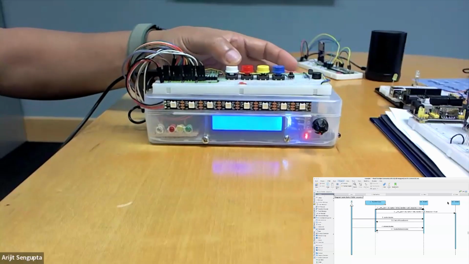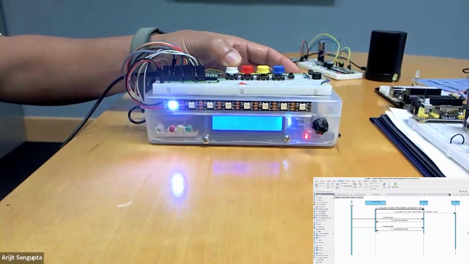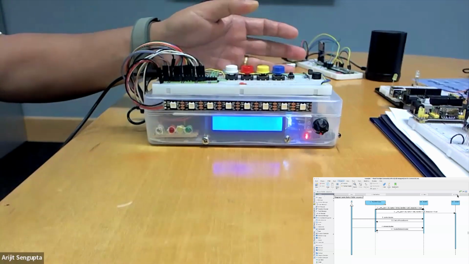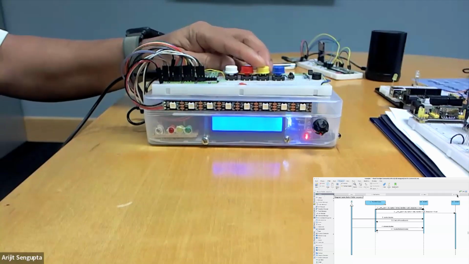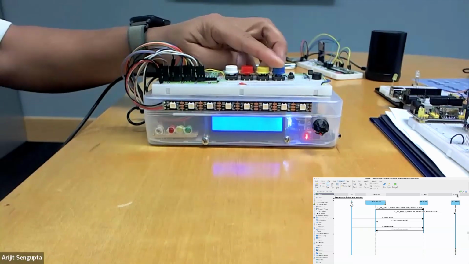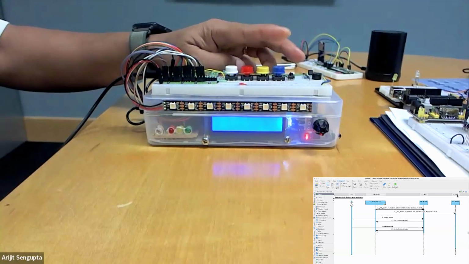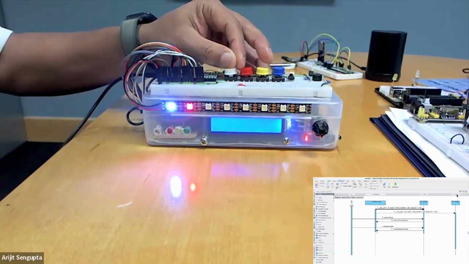Let's watch what happens when I push the white button. Notice that the white LED turns on in my light strip. I release it and the white LED turns off. Then red, same thing, yellow, and blue. Right? I can actually press multiple ones.